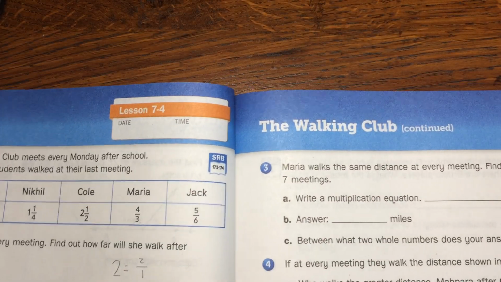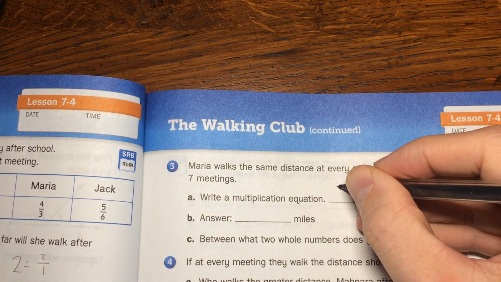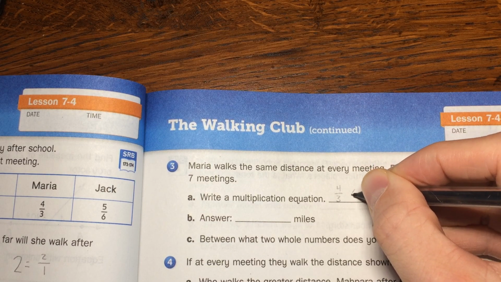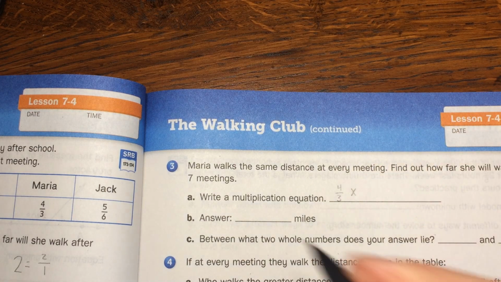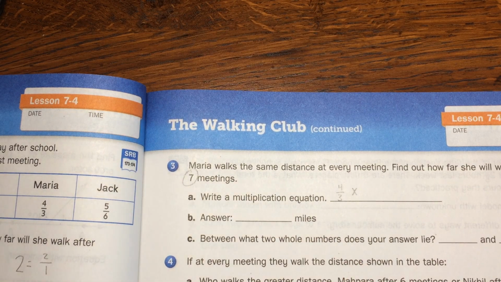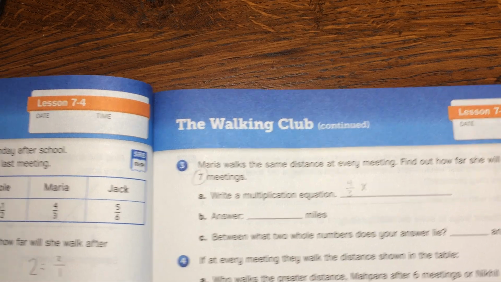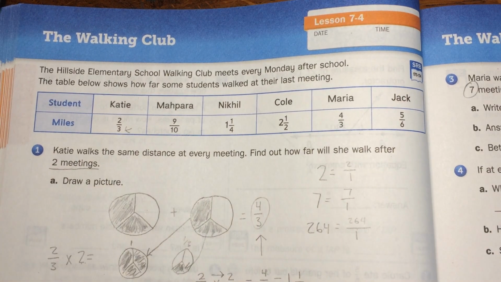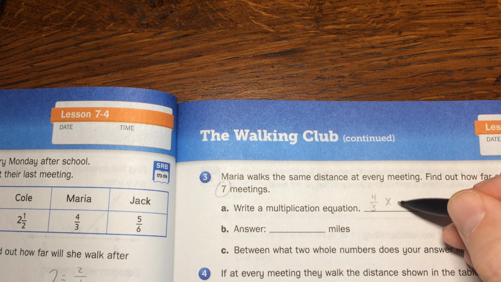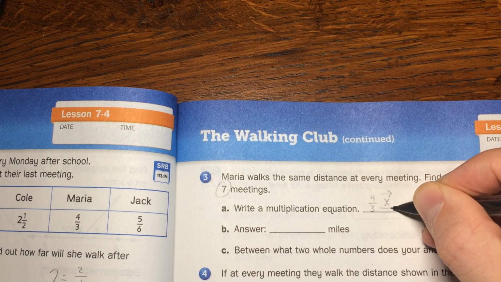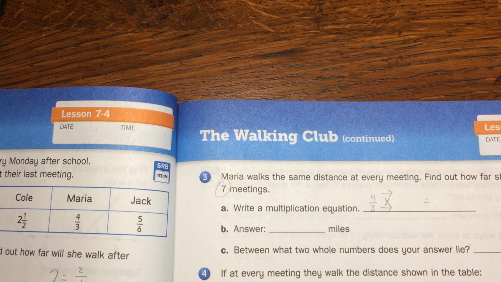So remember what we're doing for our multiplication equation. We're going to take how far she walks every meeting, which is 4/3 of a mile. And then how many times do we need to do it? How many meetings are we working with? 7. So it's going to be up to you to remember how do we turn a whole number into a fraction? And remember, it's something like this, guys. Okay, so you're going to do 4/3 times the fraction version of 7, and then you're going to just multiply across. I'm going to let you fill in some blanks on that one.